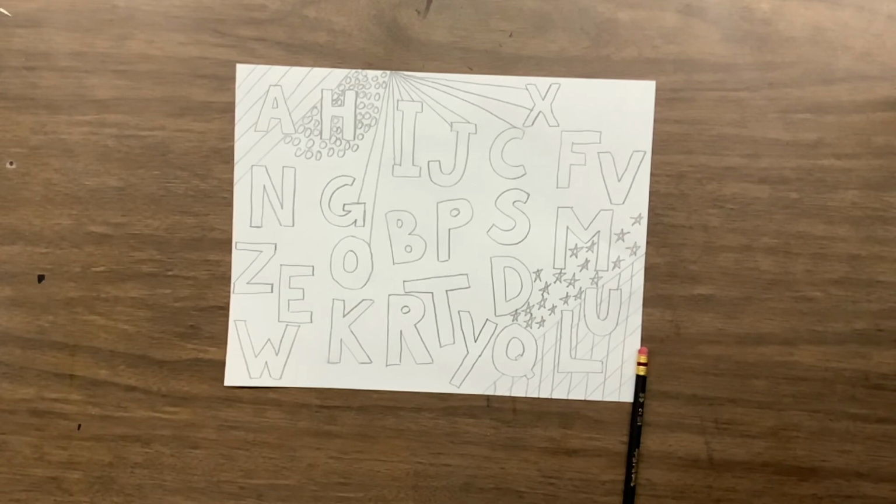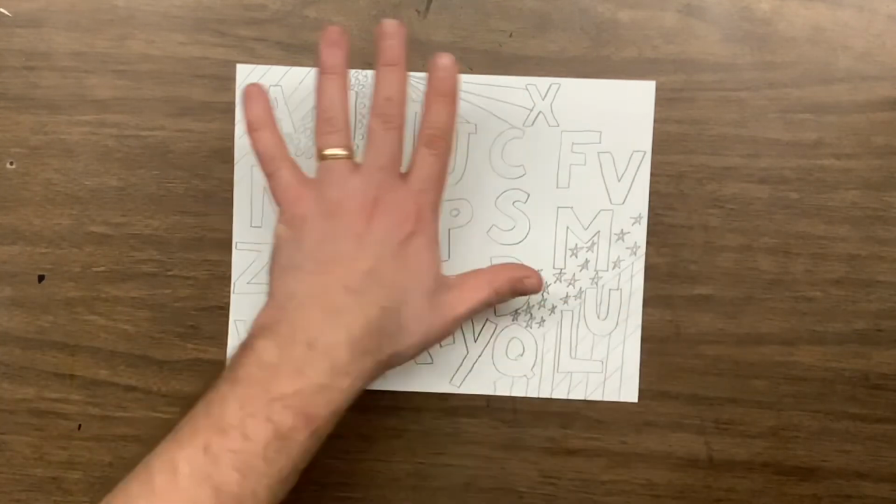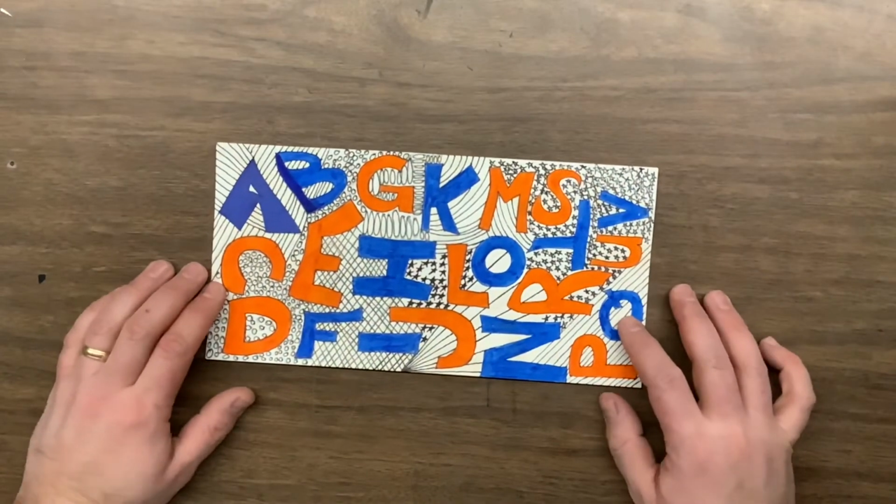I think at this point it'd be kind of nice to show you an example, one that looks done. I use this as an example in the classroom all the time. You get an idea what this means at this point, and it might turn out to be something like this.